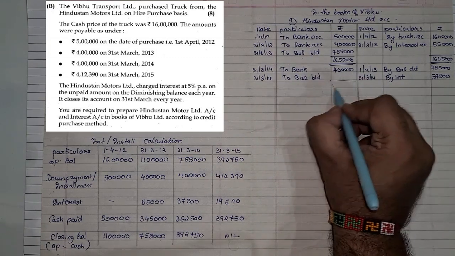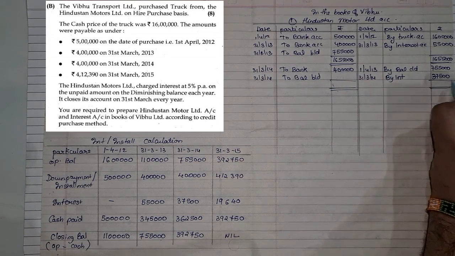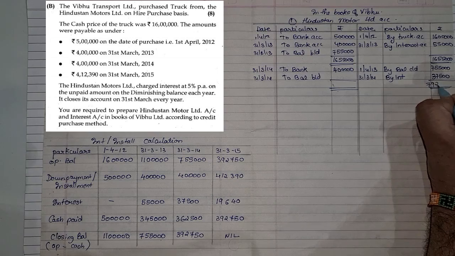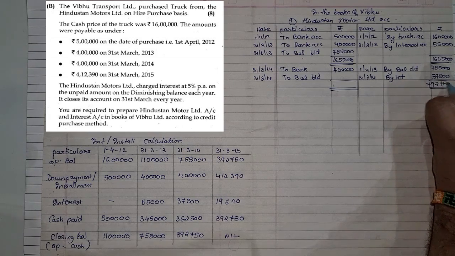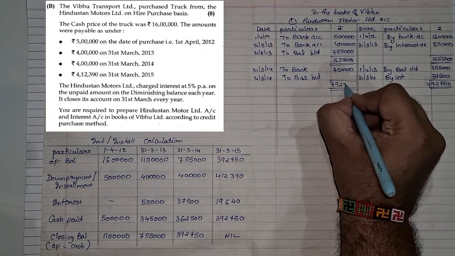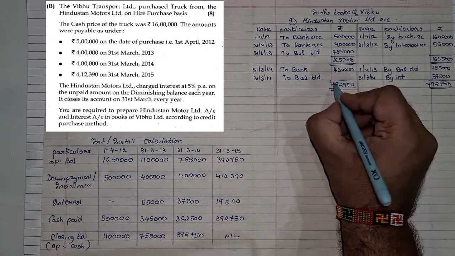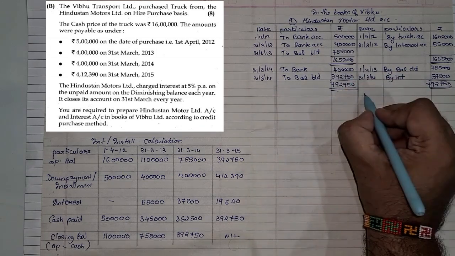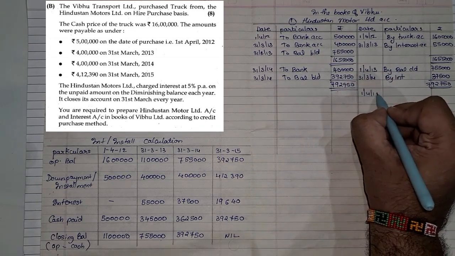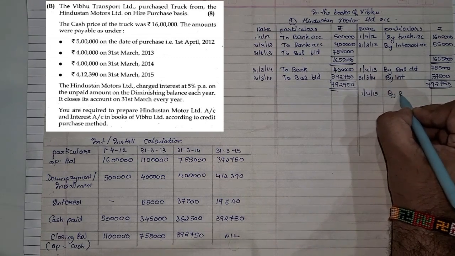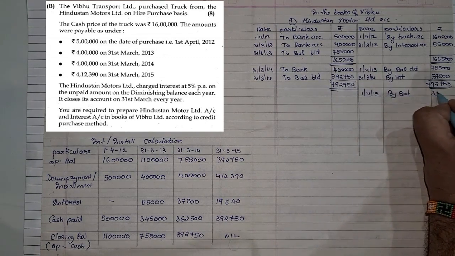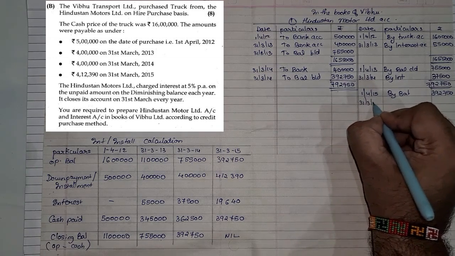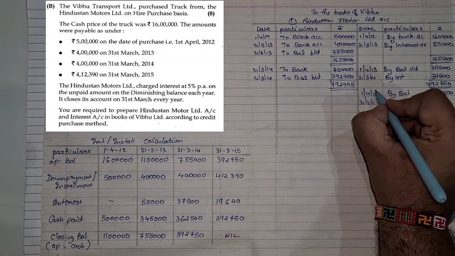So I will tally this part. 7,55,000 plus 37,500 is 7,92,750. 7,92,750 minus 4 lakhs will give you 3,92,750. This is by balance on 1st April 2014.